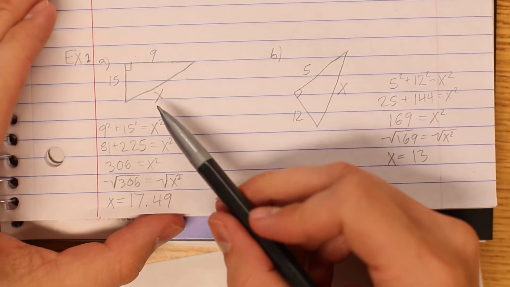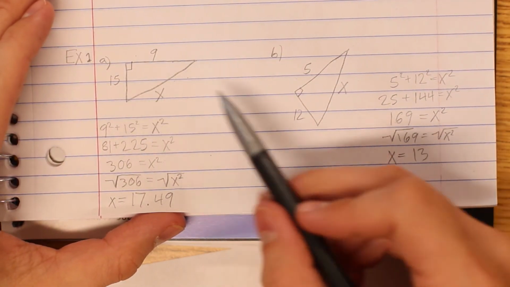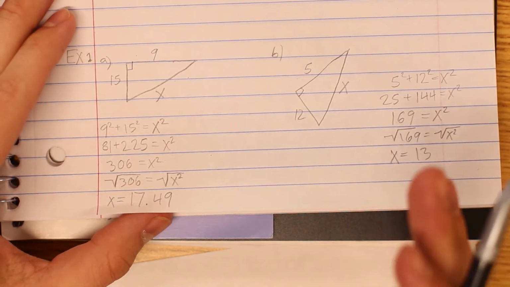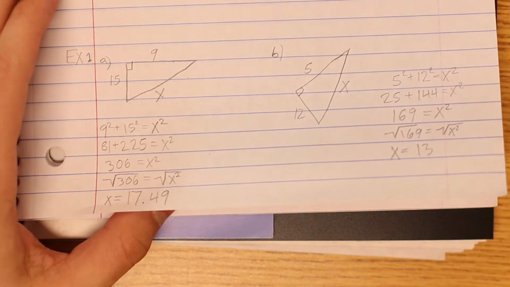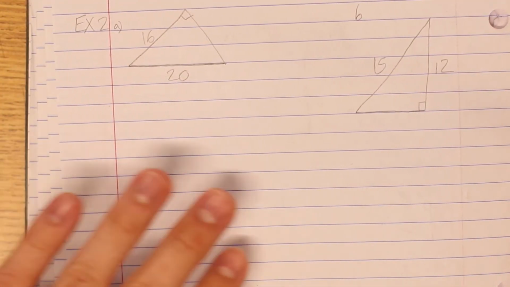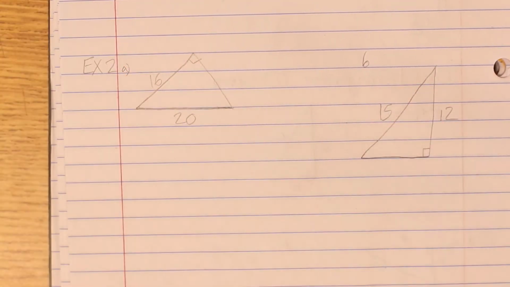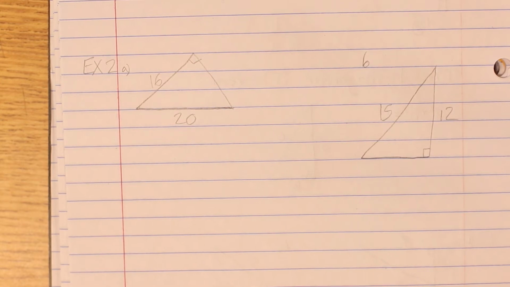Now that's what you do when you are missing the hypotenuse, okay? What happens if the hypotenuse isn't missing, but one of the legs is missing? A one-legged triangle. So let's flip over and use the next side. So here we have 2 triangles. So go ahead and write them down, number them and all that stuff. And you can pause the video if you need to do that, but I'm moving on.